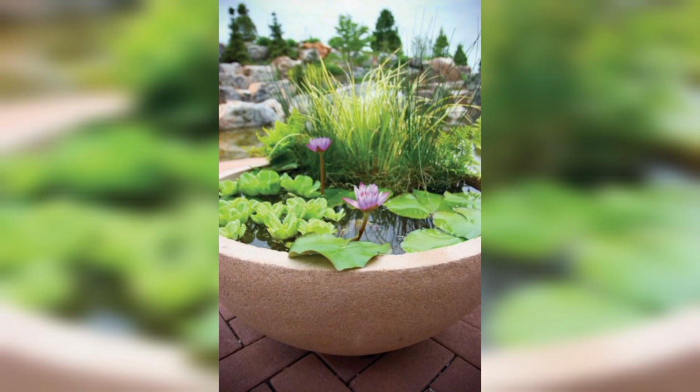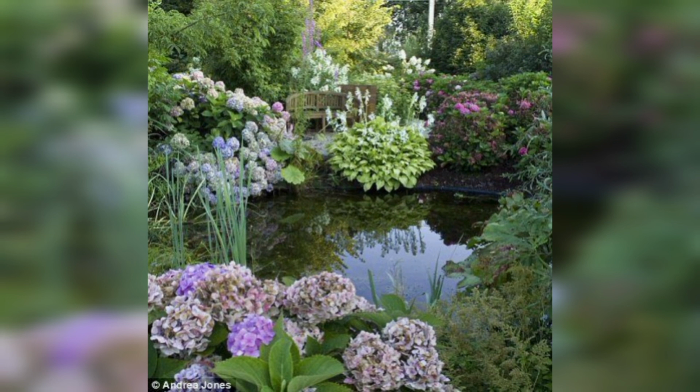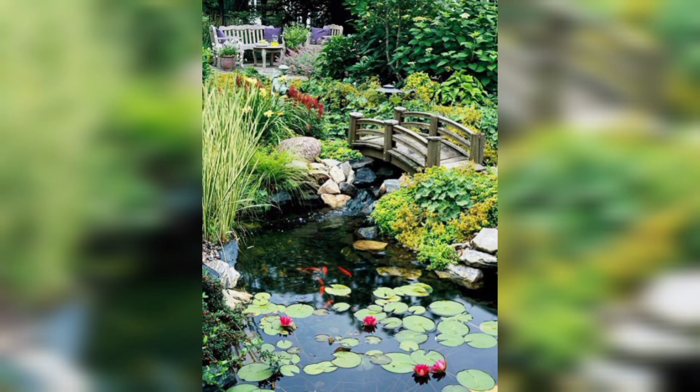Creating a water garden in your landscape can add a tranquil and visually appealing element to your outdoor space. Here are some water garden landscaping ideas to help you get started.